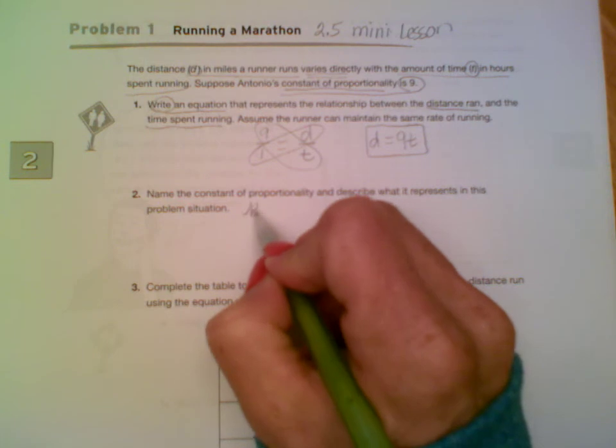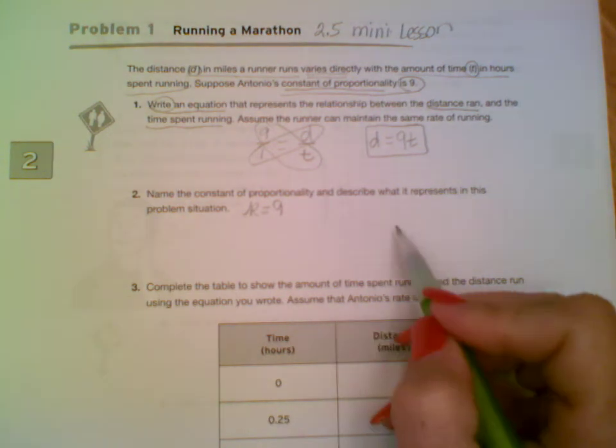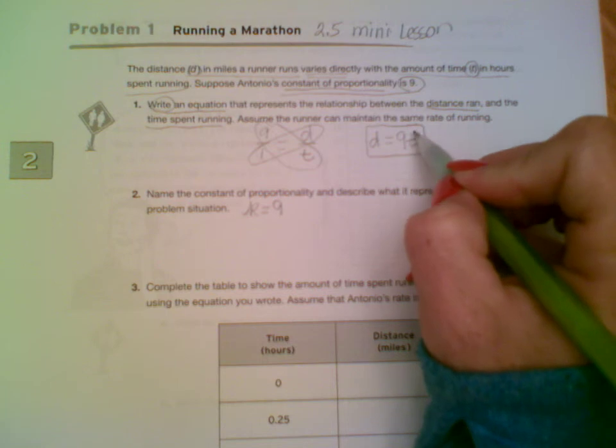It says name the constant of proportionality and describe what it represents in this problem. So naming it, they already told me that the constant, which remember we're going to call k, is 9. So what does it represent in this situation? Remember, I'm always going to basically put 1 in place of the variable that's with the constant.